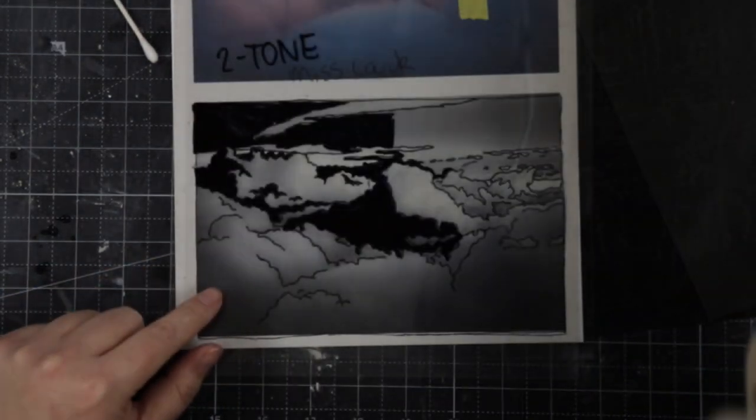Okay, let's see if I'm down far enough. I have to do this area here and then I'm pretty done.